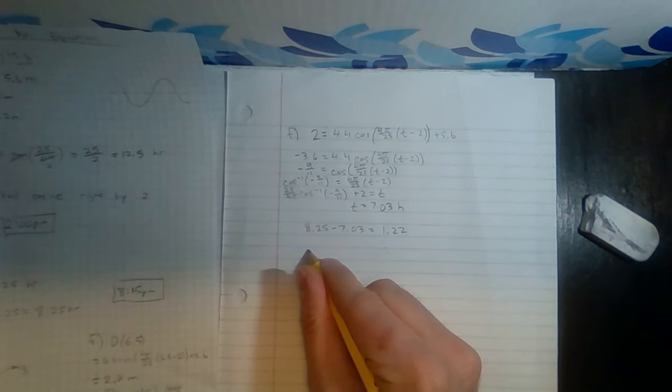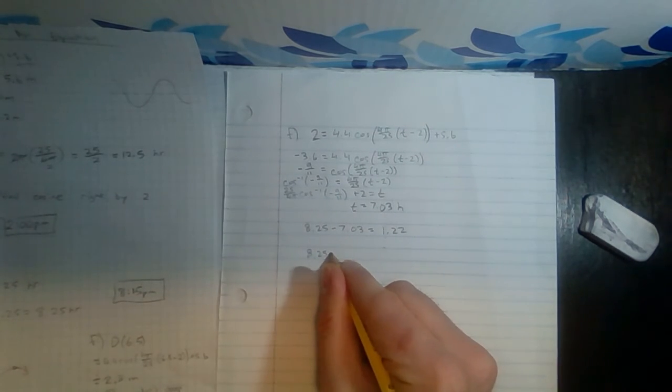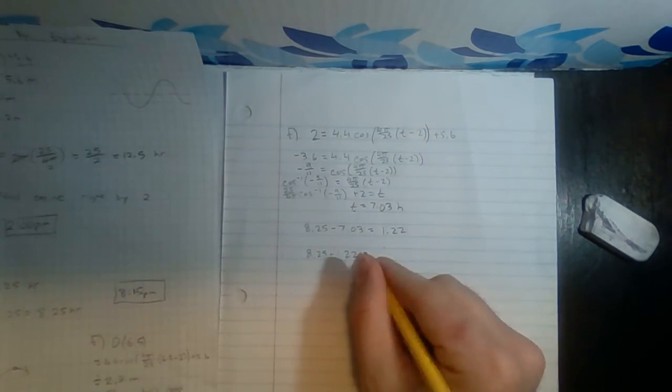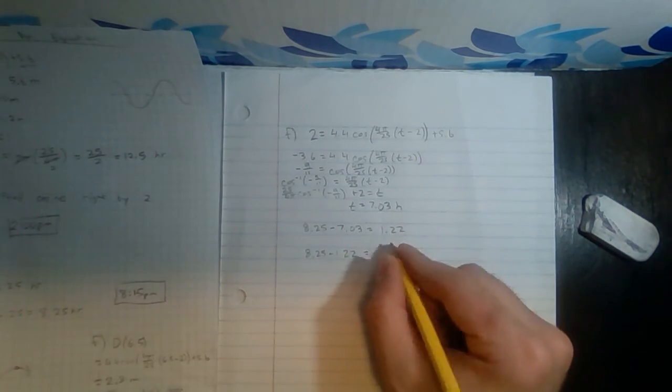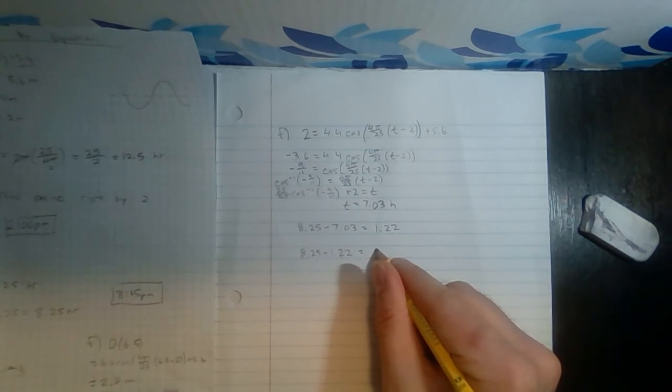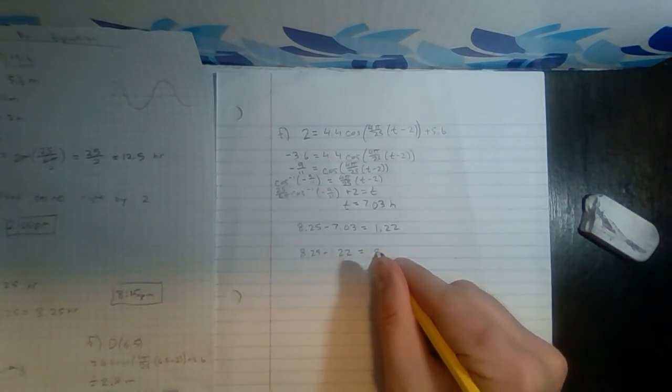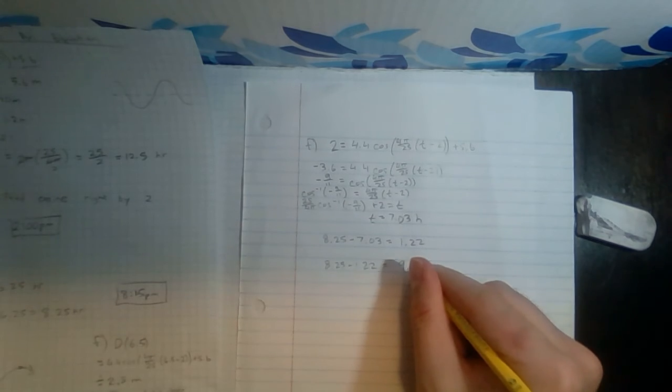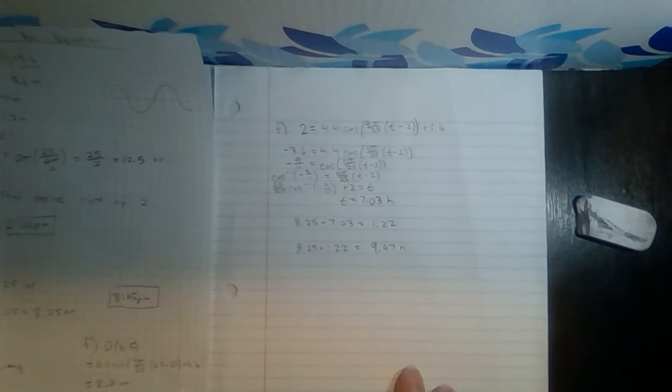And then we need to add that to our minimum, and that'll show us the point on the other side of the minimum, because remember, these sine and cosine functions are symmetrical. So that's going to give us 9.47 hours.